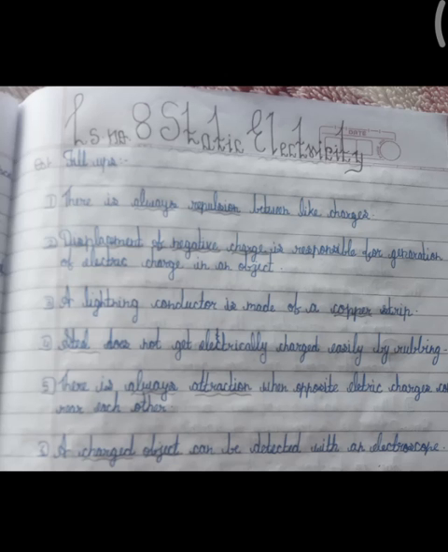Second one, dash is responsible for generation of electric charge in an object. The answer is displacement of negative charge. Displacement of negative charge is responsible for generation of electric charge in an object. Third one, a lightning conductor is made up of a dash strip. The answer is copper. A lightning conductor is made up of a copper strip.